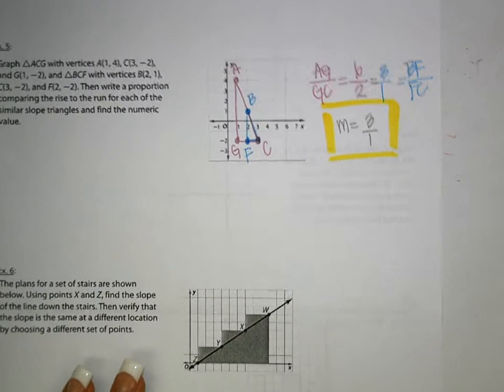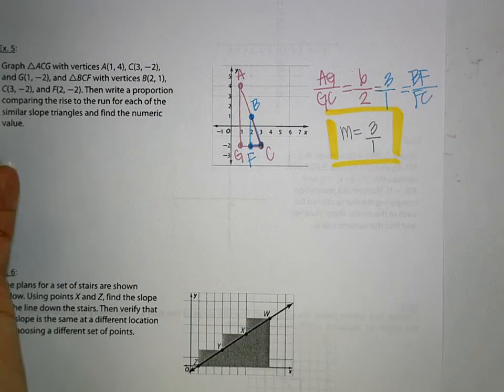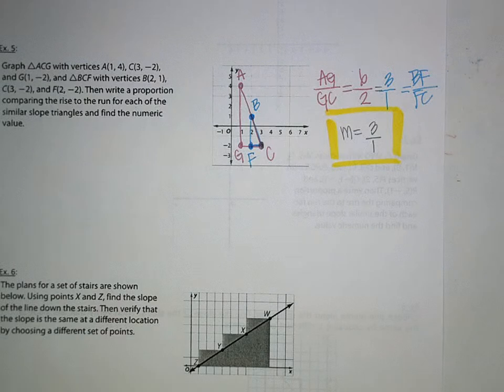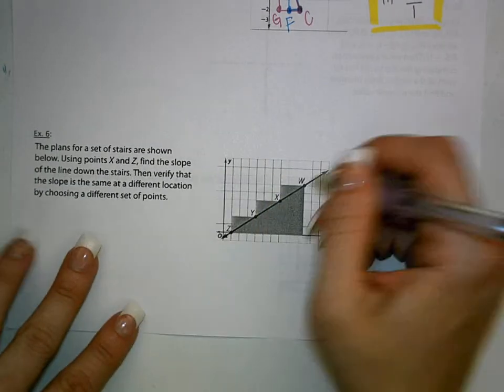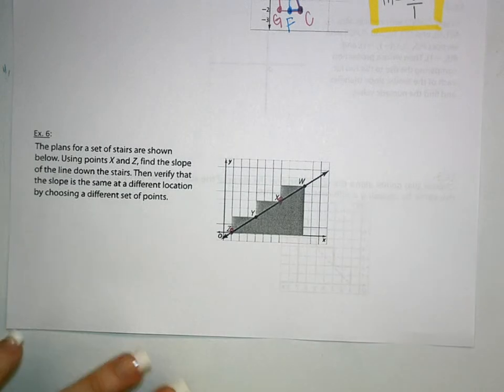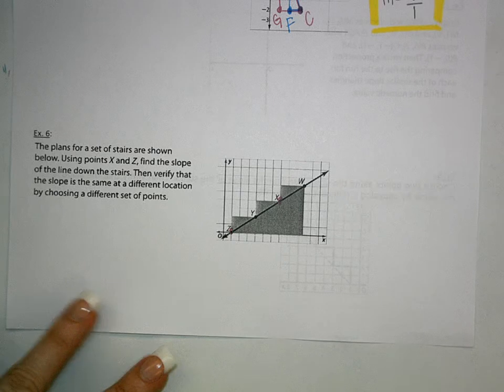And you see how I did this one? I kind of did 2 separate sides and then filled in the middle. You don't have to do it that way, but that's the way I'd recommend. Okay, and then the last one. It says the plans for a set of stairs are shown using points Z and X. So X and Z. Find the slope of the line down the stairs. Then verify that the slope is the same at a different location by choosing a different set of points.